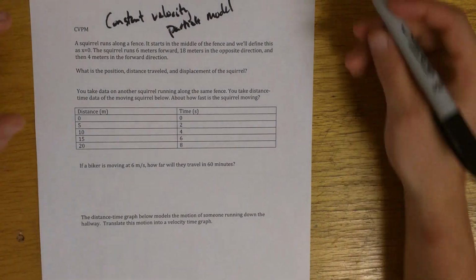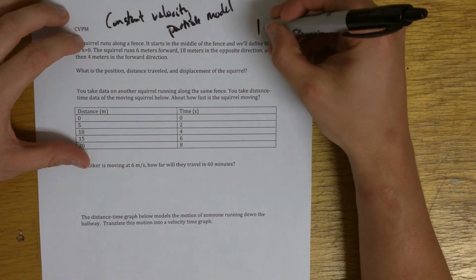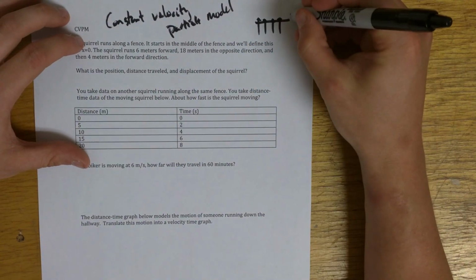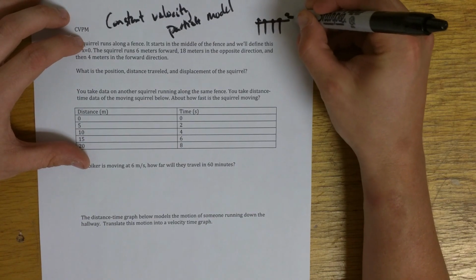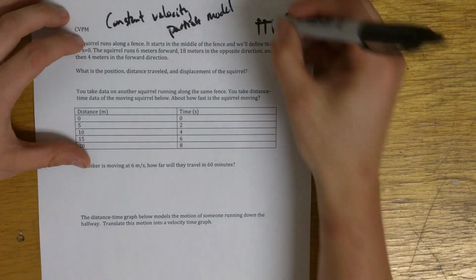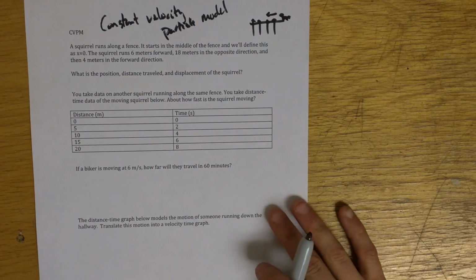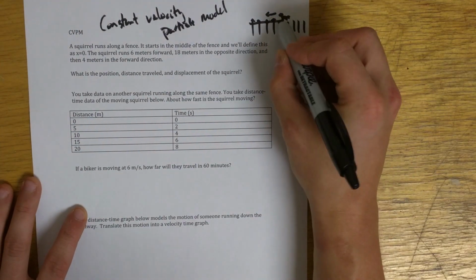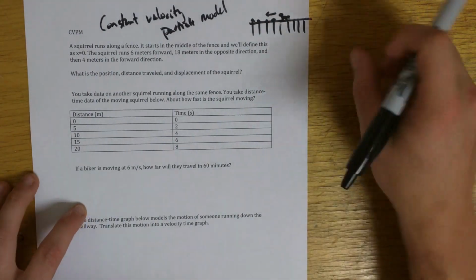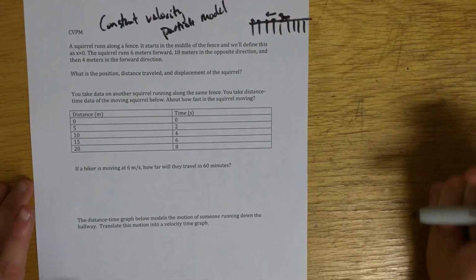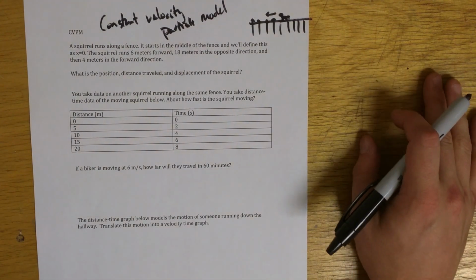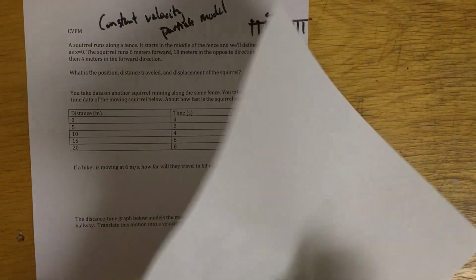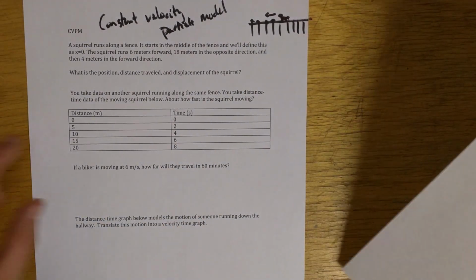The first example is a squirrel running along a fence. Here's my fence. And I've got the squirrel. And he's running that way. So he starts on the middle of the fence, so I guess I should draw a few more like this. Running that way. And we want to try and model the squirrel's motion. And then we're going to ask ourselves some questions.